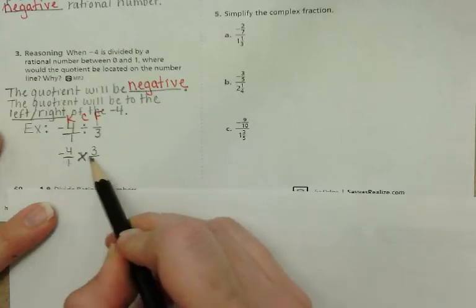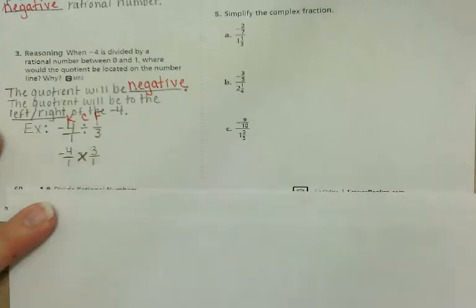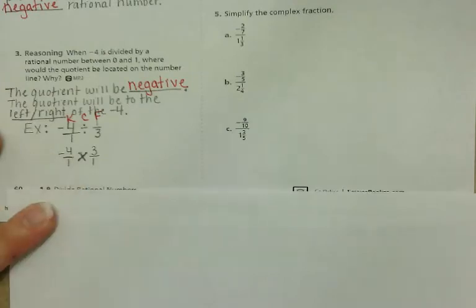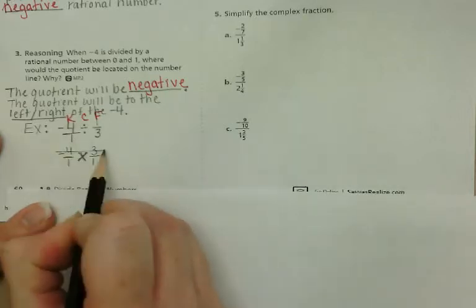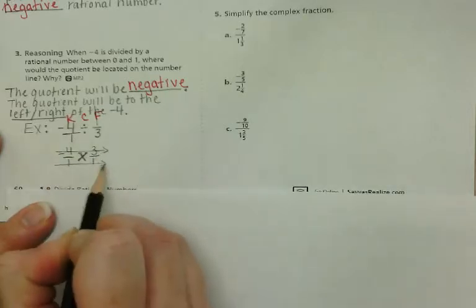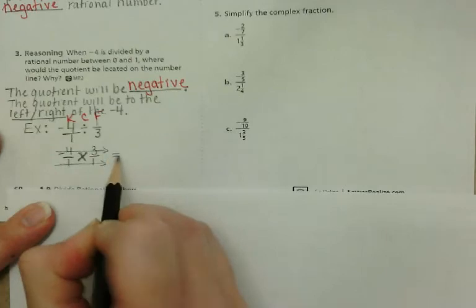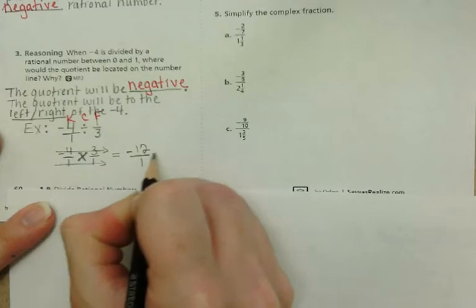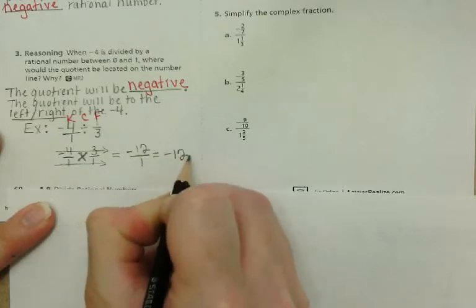We have a 1 and a 3 on this diagonal, and they cannot be simplified by dividing out a common factor. And on this diagonal, we also cannot simplify those two numbers. So in this case, we'll just go ahead and multiply across the top and the bottom and get a negative 12.